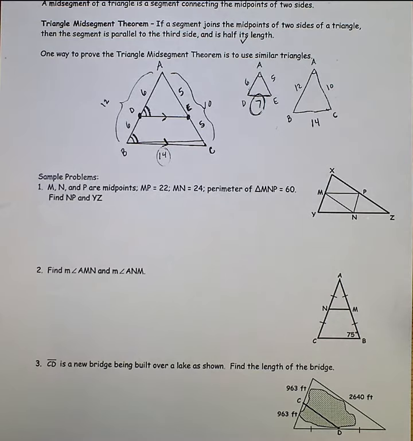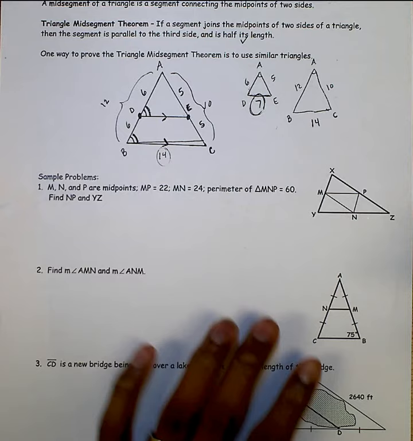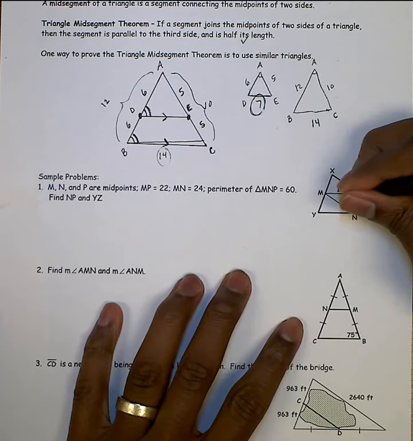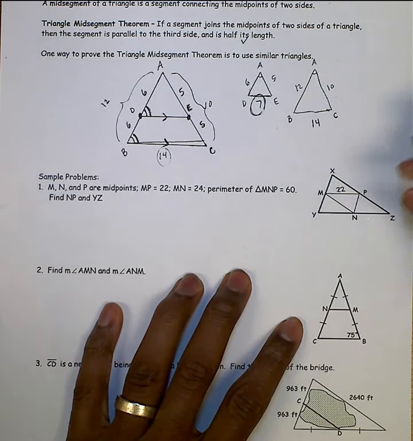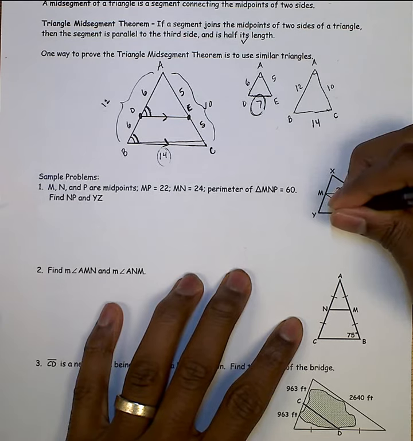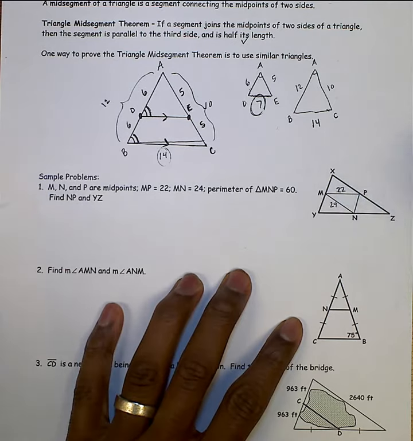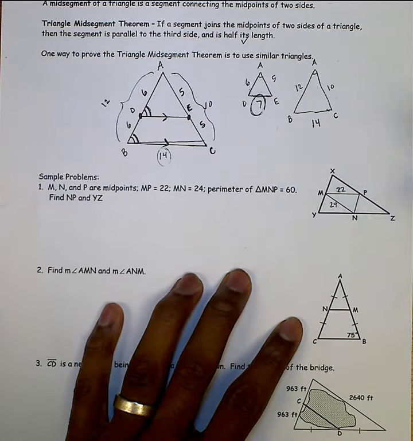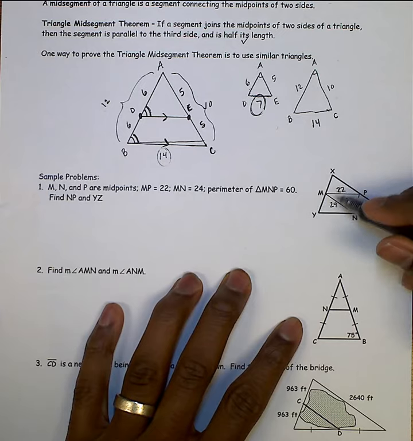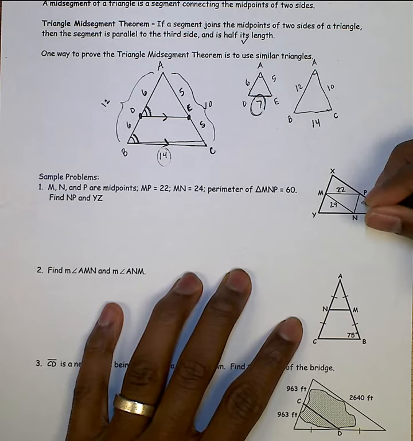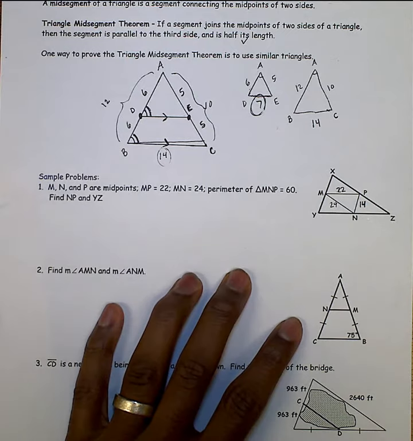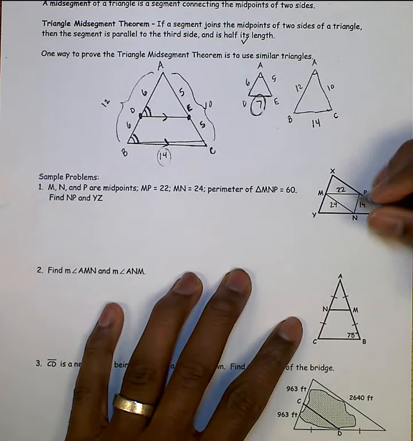First one, we have M, N, and P as midpoints. They told us that MP is 22, that MN is 24, and the perimeter of MNP is 60. Since we know that's 60, 22 plus 24 is 46. 60 minus 46 should be 14, right? They want us to find NP. Oh, we just did that.